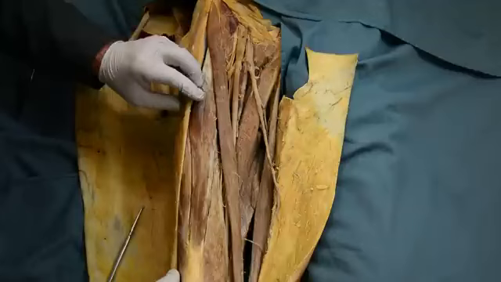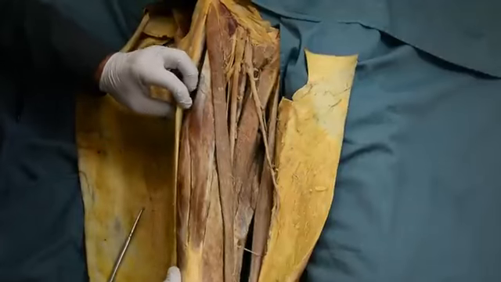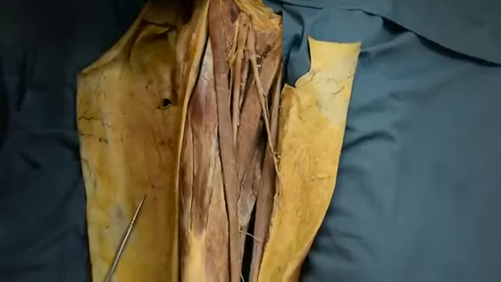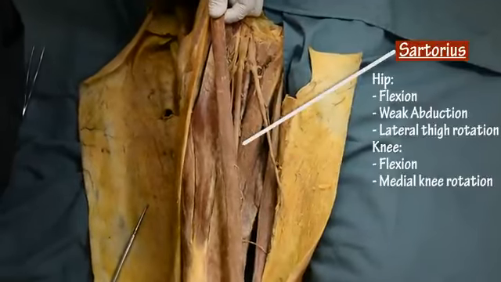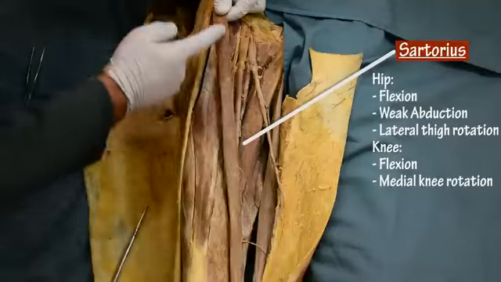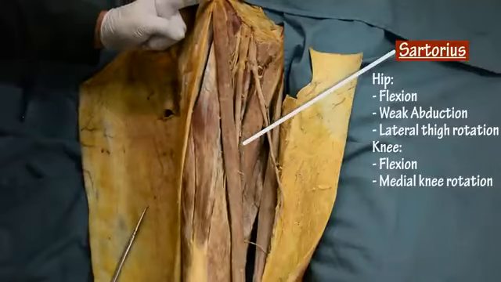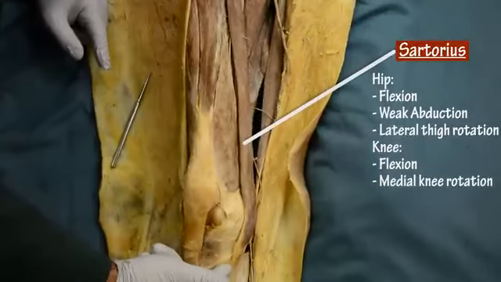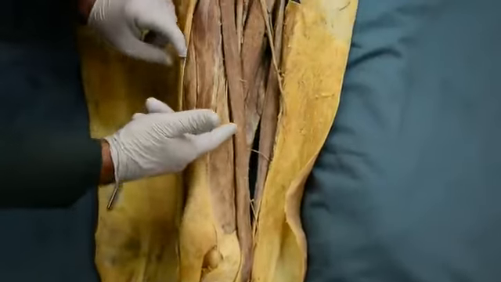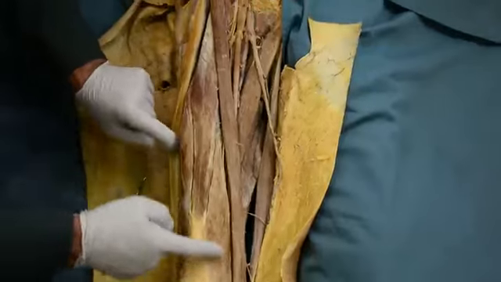So, the anterior compartment, known as the extensor compartment, includes these muscles: sartorius or tailor muscle, which is the longest muscle in the human body, from the ASIS all the way to the upper medial leg. Then lateral to the sartorius, we have the quadriceps muscle.